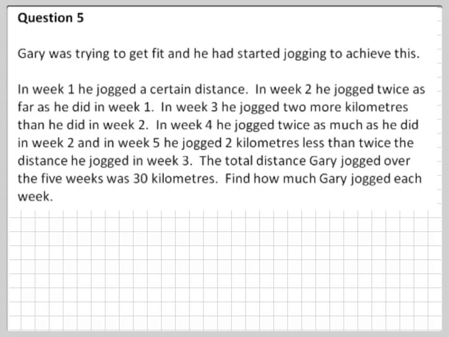So, in week 1, he jogged a certain distance. In week 2, he jogged twice as far as he did in week 1. In week 3, he jogged 2 more kilometres than he did in week 2. In week 4, he jogged twice as much as he did in week 2. This is like a riddle. And in week 5, he jogged 2 kilometres less than twice the distance he jogged in week 3. What a mouthful. Don't worry, guys, we'll sort it out. The total distance Gary jogged over the 5 weeks was 30 kilometres. Find how much Gary jogged each week.